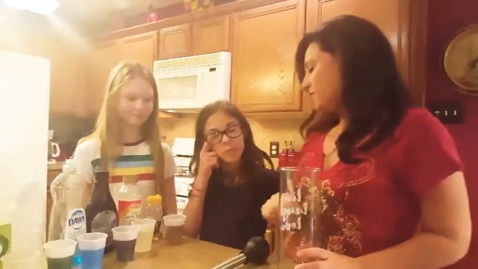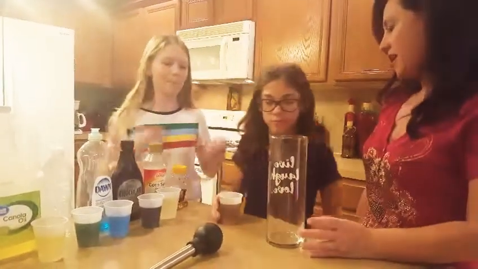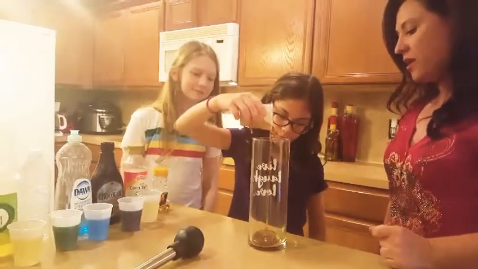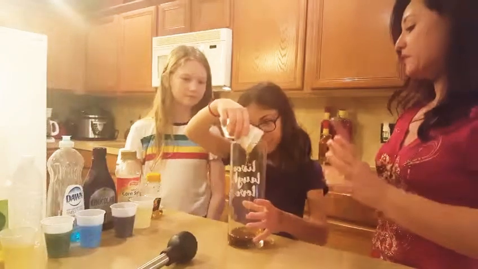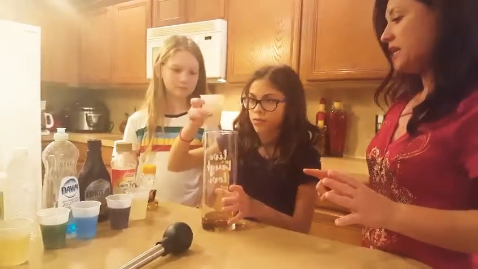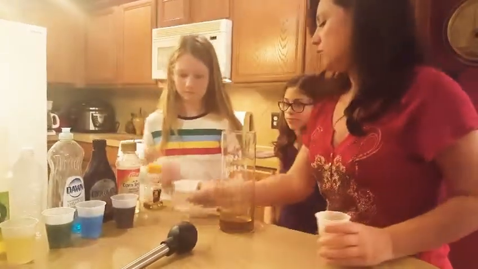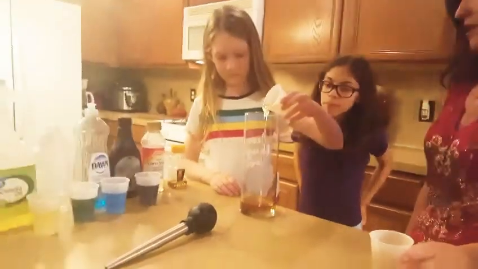All right. So, I'm going to have you pour in the honey. And you can put it straight down the middle, but the other ones we're going to have to be really careful with so it doesn't mix. But the honey is the first one. All right. And now we're going to have you do the corn syrup, and you can put it straight into the middle there. It's fine.